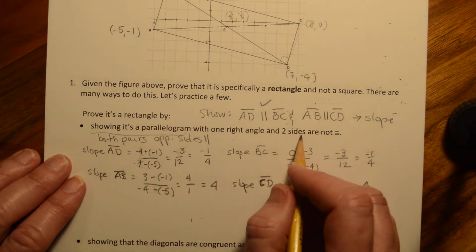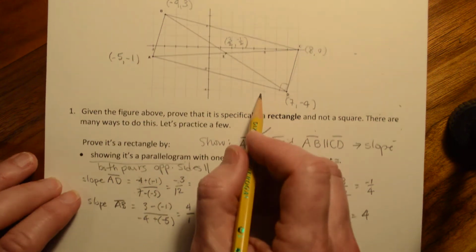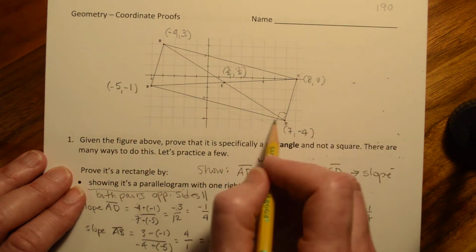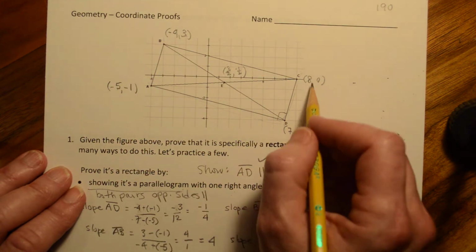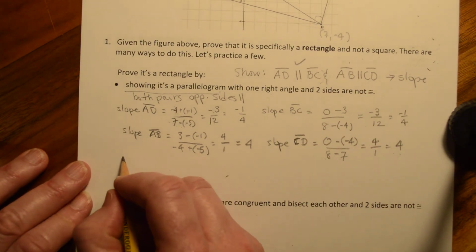And then the third thing we have to do is show that two sides are not congruent, right? So again, we would take two adjacent sides to show that they're not congruent. So we're going to have to find the length of AD and the length of CD, right? So here we're going to do the distance formula.